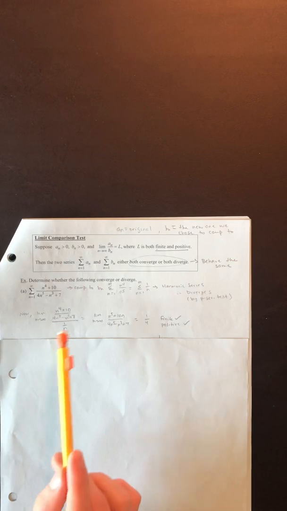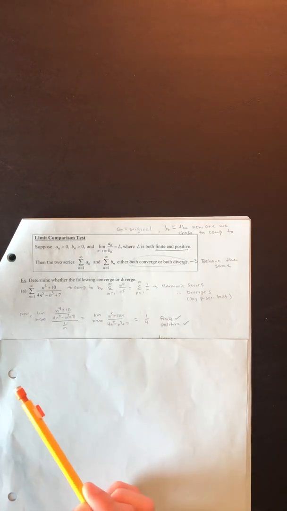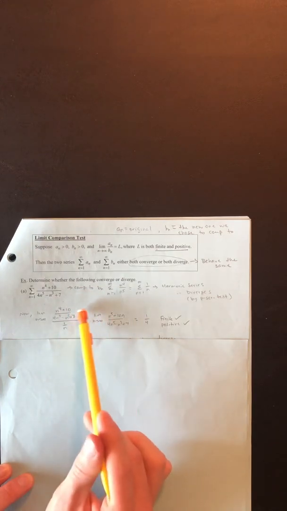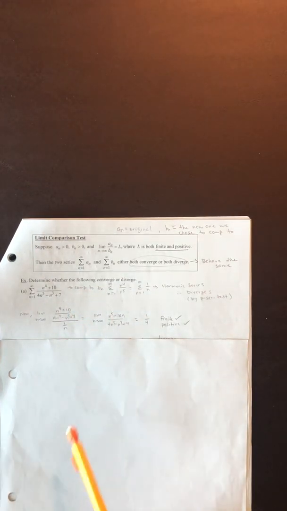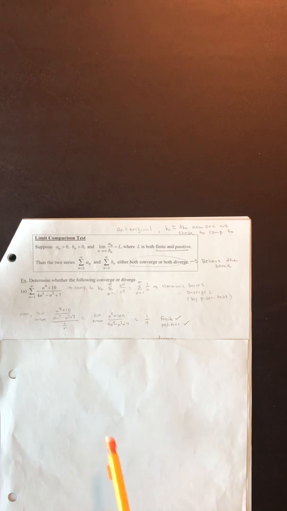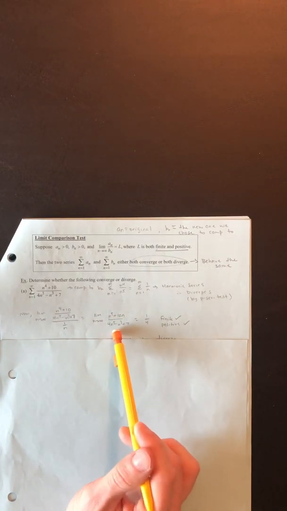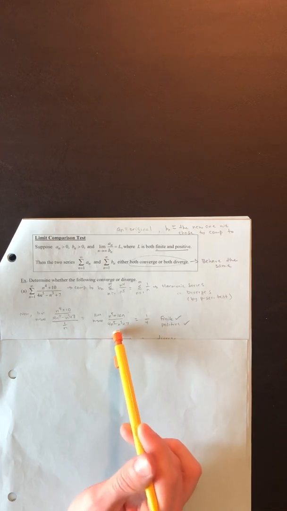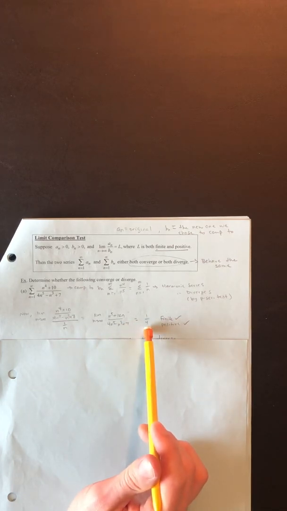So here we go. The original over the one I choose to compare it to. Just do your little sandwich trick. Remember, outside two go to the top. These middle two layers go to the bottom. And then you can quickly and easily evaluate this limit. Since the top is degree 5 and the bottom is degree 5, you just look at the ratio of the coefficients. And so here, this limit is going to end up being 1/4.